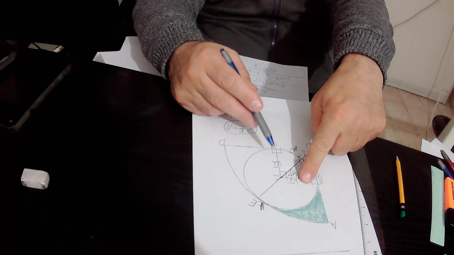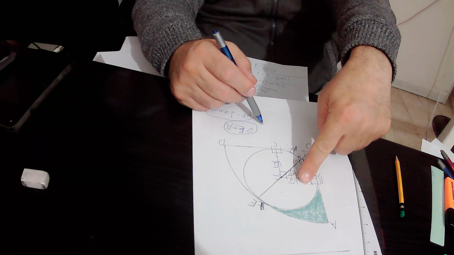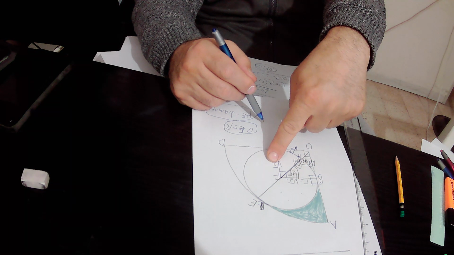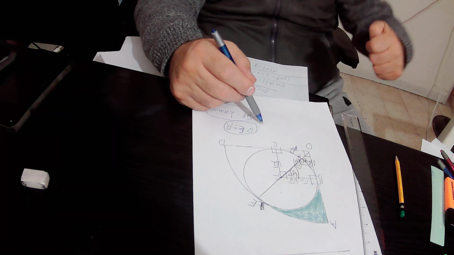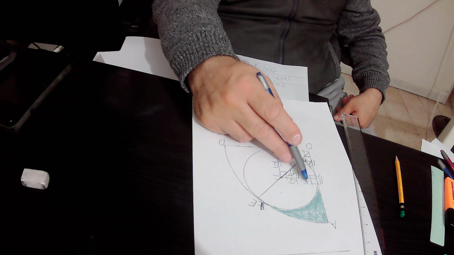This is the first half, so this is actually a semicircle, and this is the second half. That is also a semicircle. You can say that this is a semicircle.